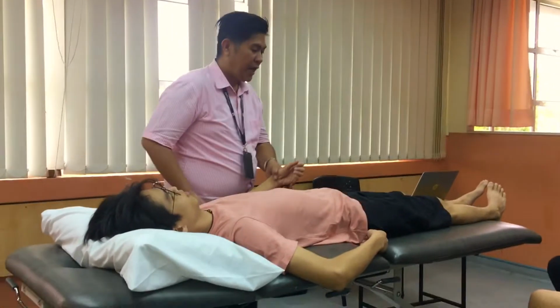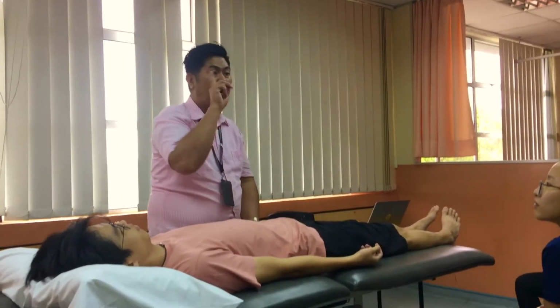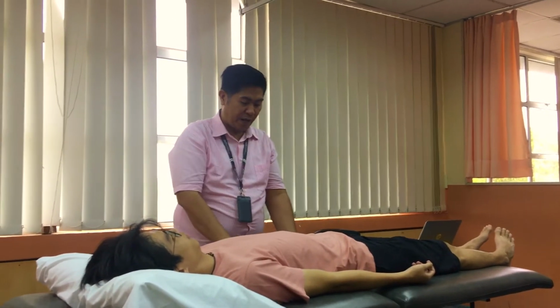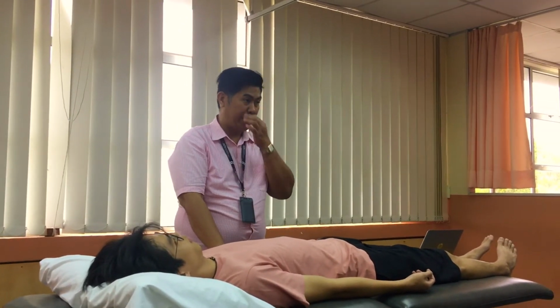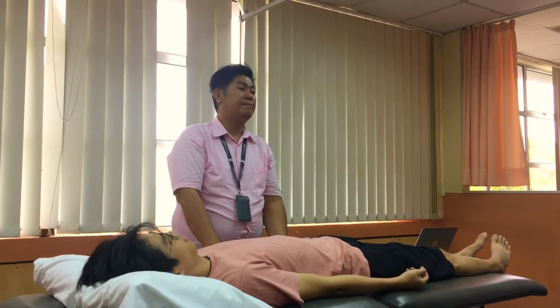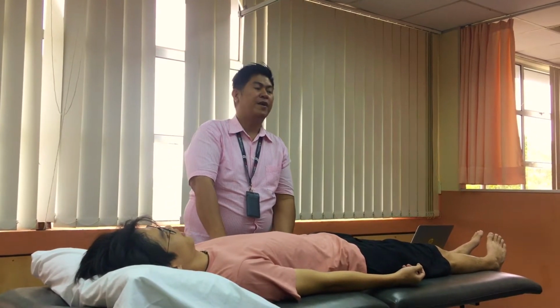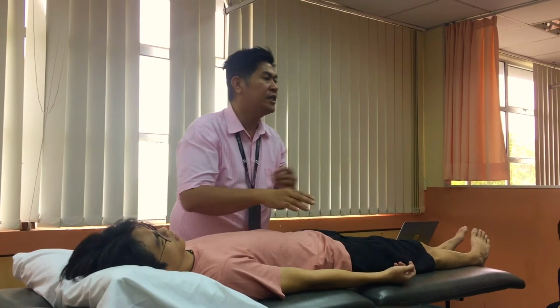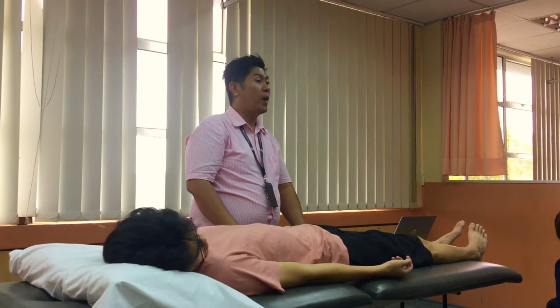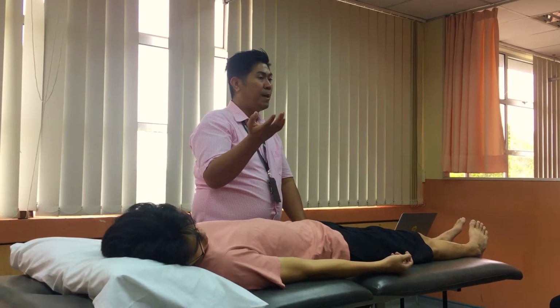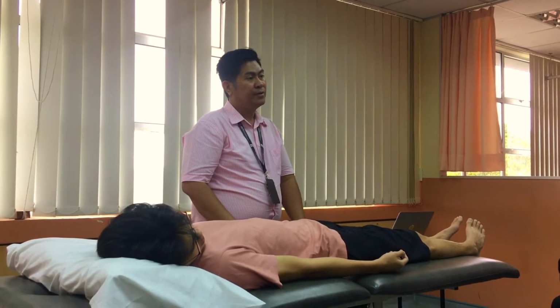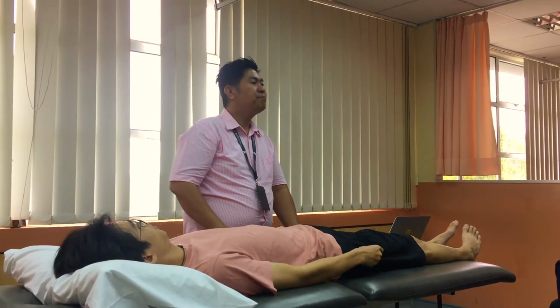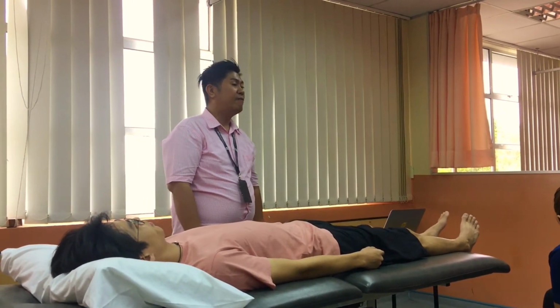Correct. If I'm going to test grade 1 and 0, all I have to do is to palpate for the what? Contraction of the biceps. Bend. If there is visible or palpable contraction, automatic, that is grade 1. No visible or palpable contraction, 0. Very simple, right? Okay, that is for your C5.